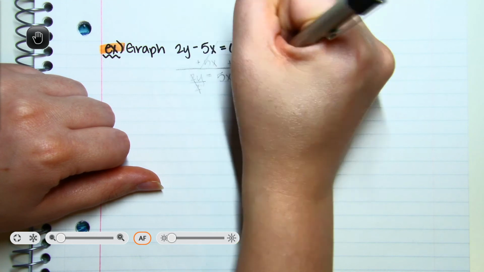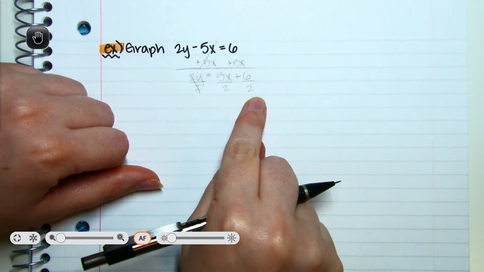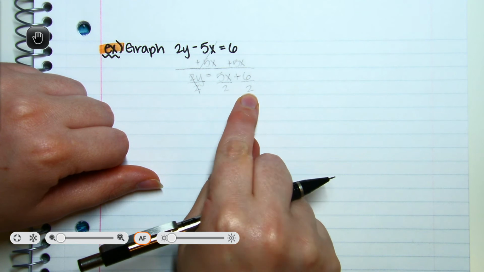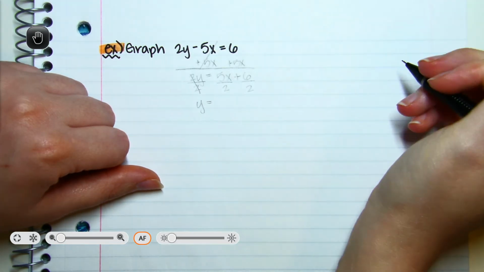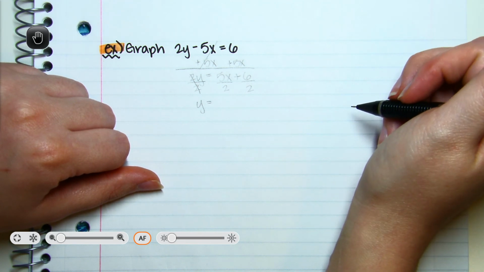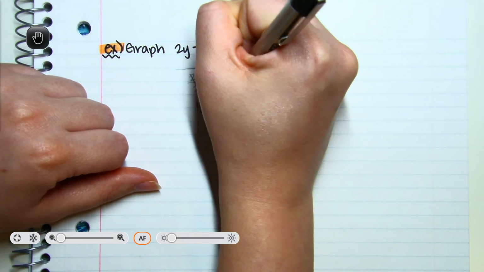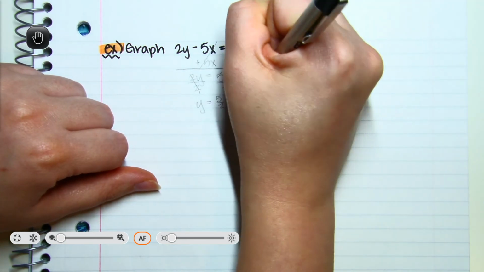And then divide both sides by 2. But I need to divide everything over here by 2. Not just the 5x, not just the 6. All of it. So y = 5/2 x. I can leave it like that or do a decimal. I'm going to leave it as a fraction so it's easy to count rise over run. And then 6/2 is just 3.